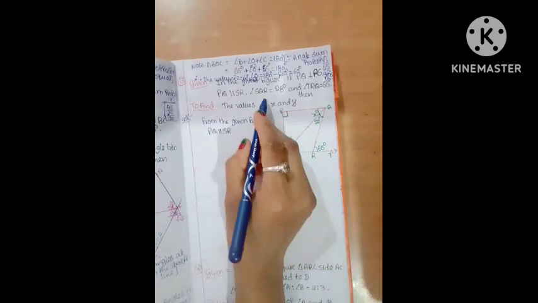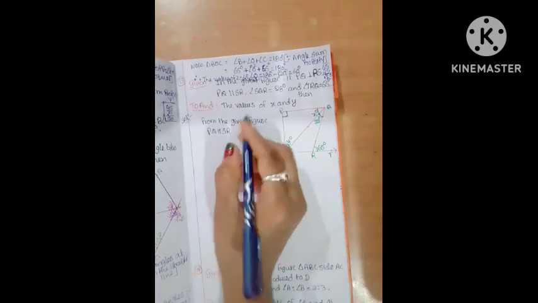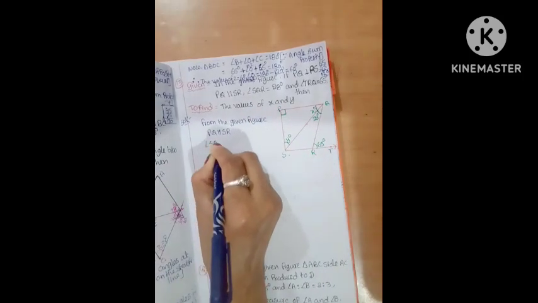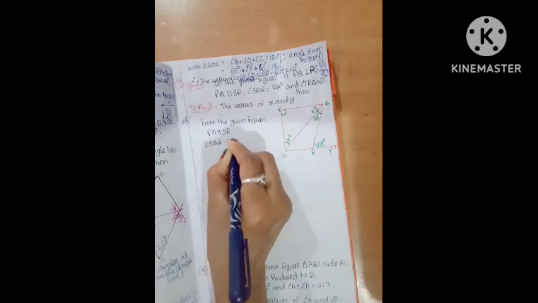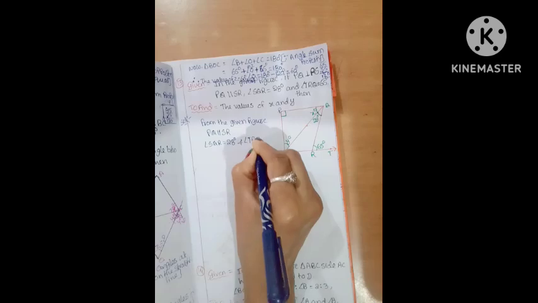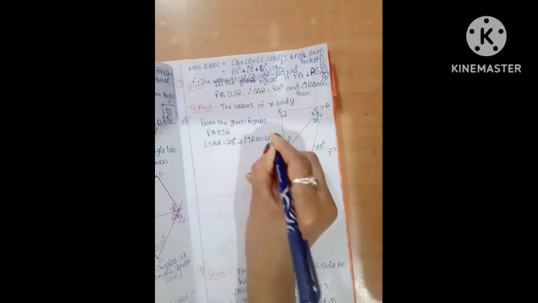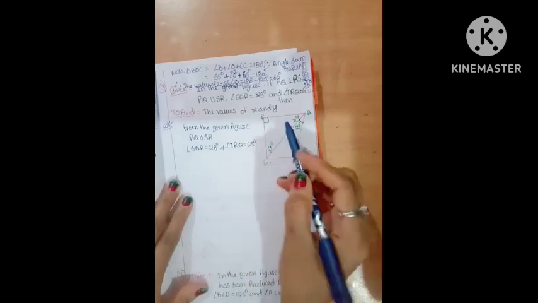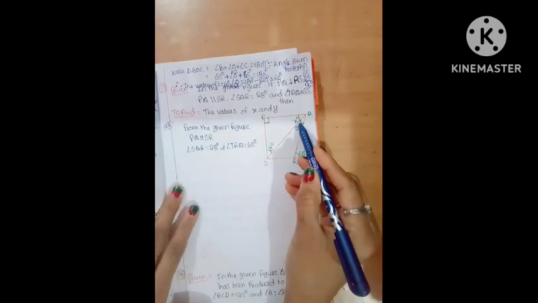And two angles are given: angle of SQR is equal to 28 degrees, and angle of TRQ is equal to 65 degrees. Okay. First find out the X value only.